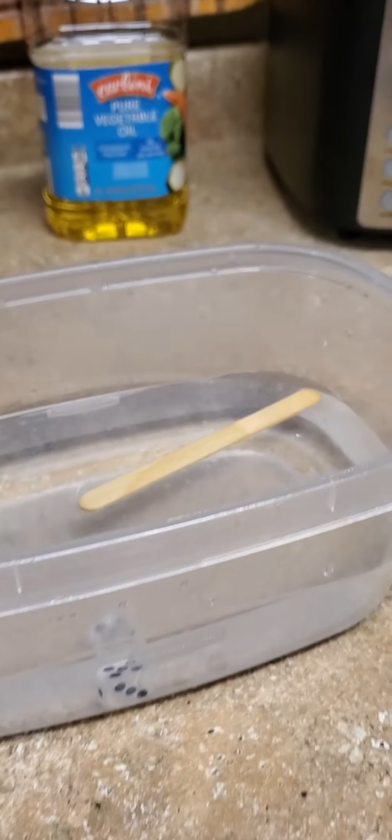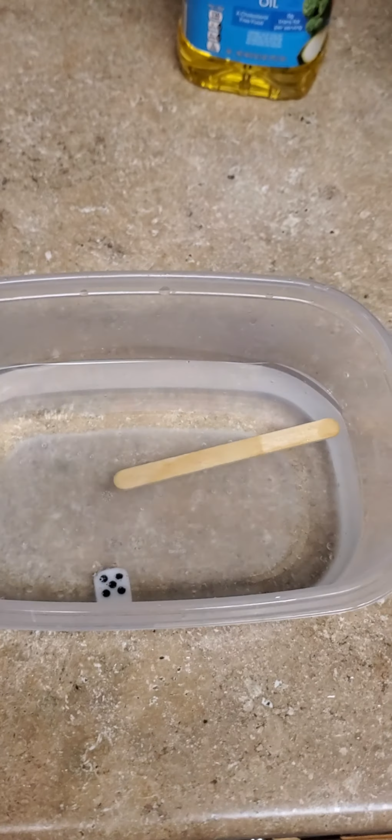That's kind of explaining and showing the two cases that we found out about with the buoyant force.